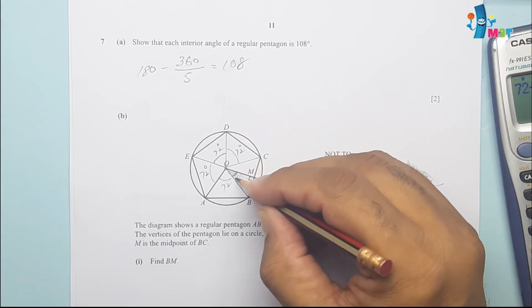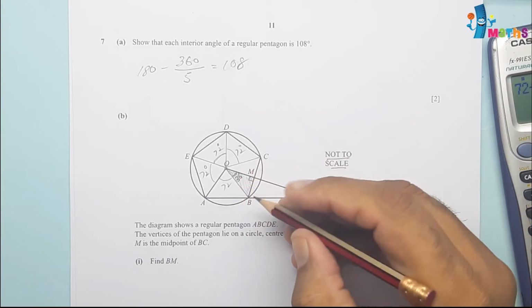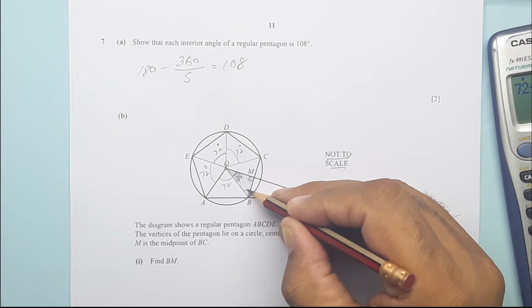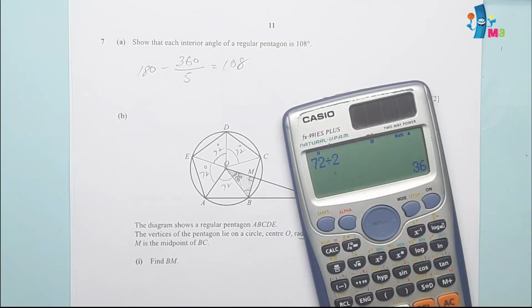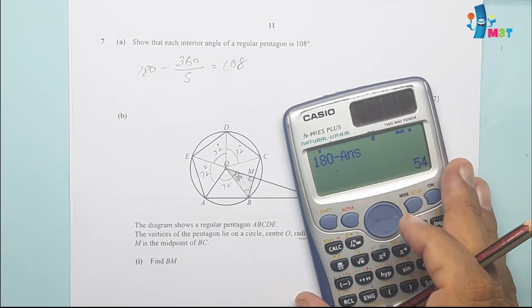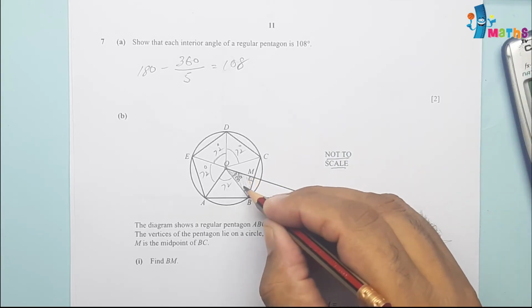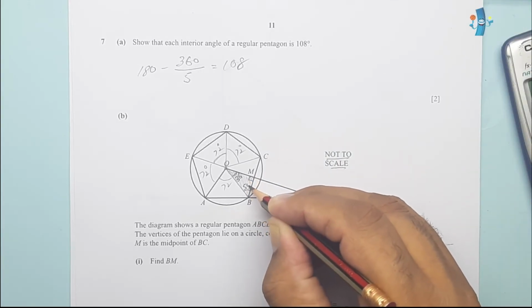So this angle is 36 and the other angle will be 90 plus 36, 126. So 180 minus 126 will be equal to 54. So this angle we got is 54.